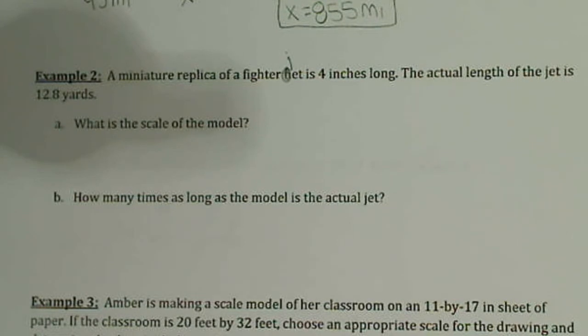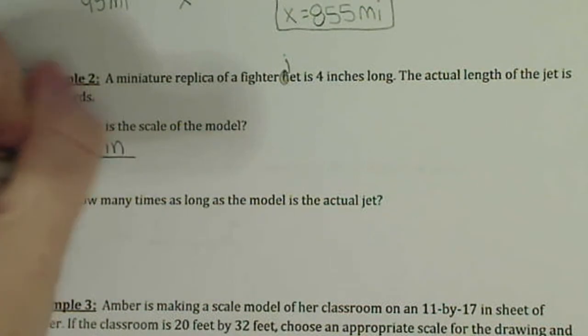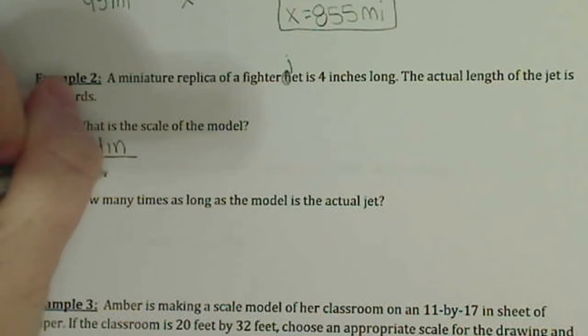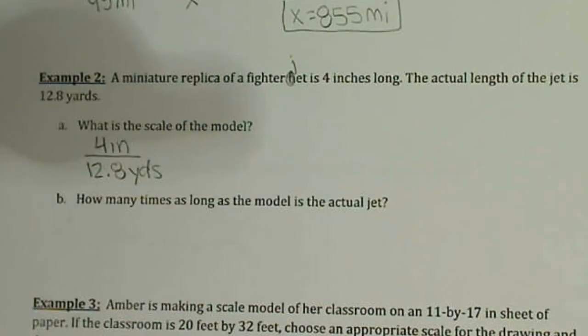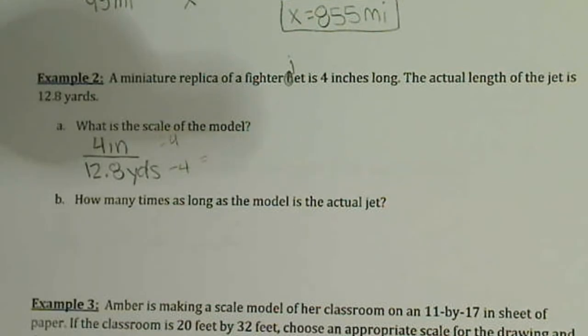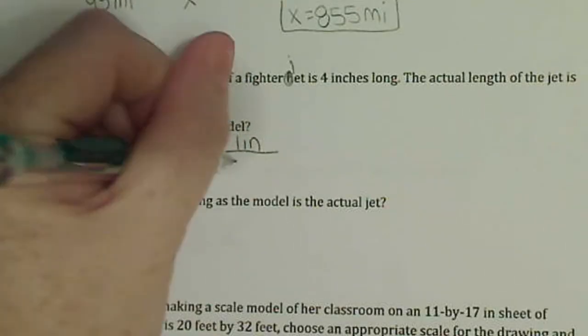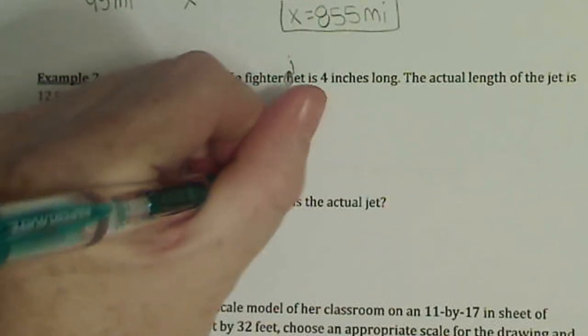So to find the scale, this is not the scale factor. Scale factor, you have to have the same units, like inches, inches, yards, and yards. To find the scale, we're just going to put the model length over the actual length. And we want to reduce it down to where it's 1 inch to so many yards. So we're going to divide top and bottom by 4. And we find that 1 inch represents about 3.2 yards. That's our scale.